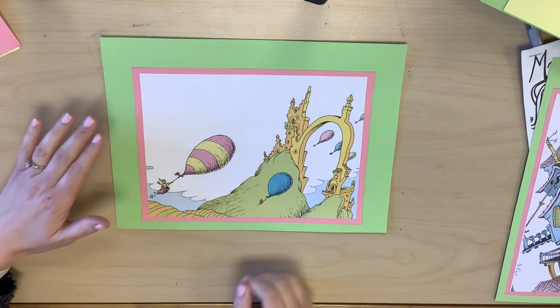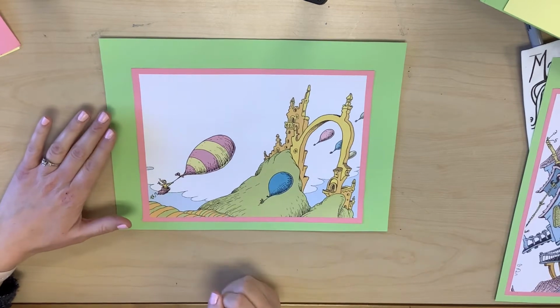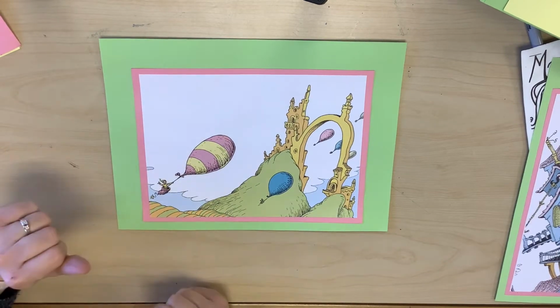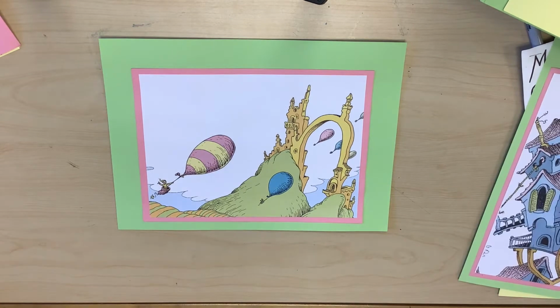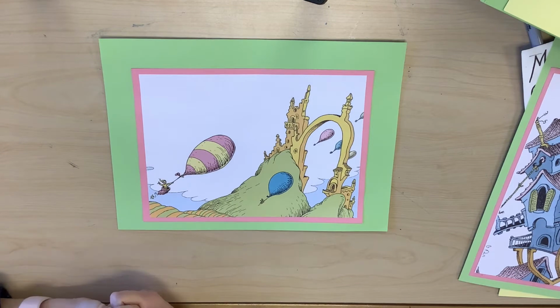I'm also going to be drawing a lot of inspiration from the colors in this book. You'll notice the paper I'm using is going to have the same colors. When I colored my house before, I used the same colors. So I'm going to be using the colors as well. But let's talk about the lines and the shapes we see.